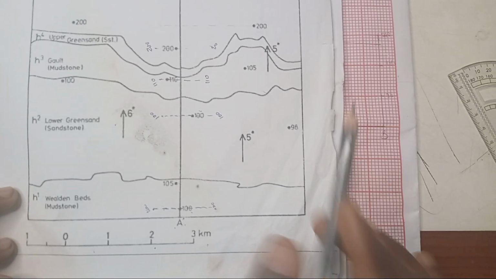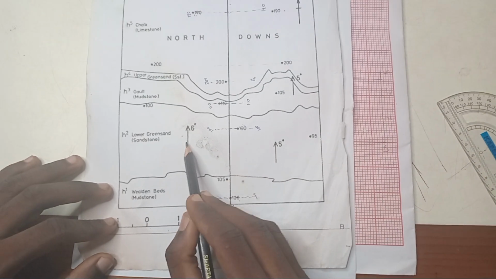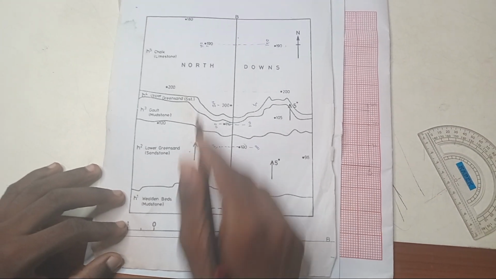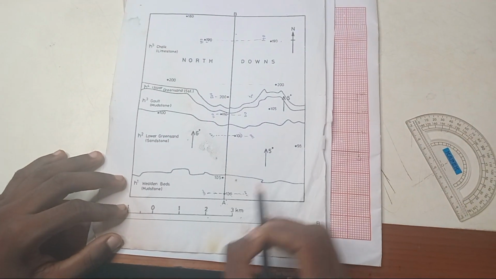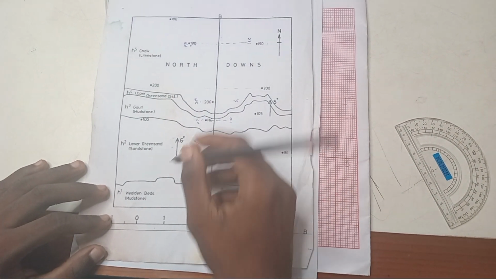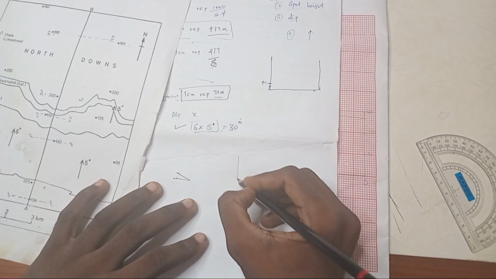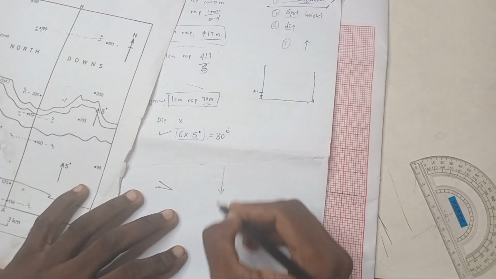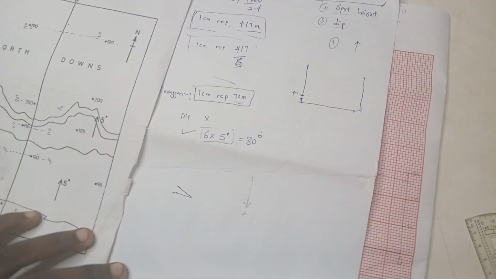What do we say? Is dipping towards B or is dipping towards A? So when we say something is dipping towards B, this arrow, can you see, is facing direction of B. So it's dipping towards B. If the arrow is facing the other way, that we don't have in this place, you say it is dipping towards A.